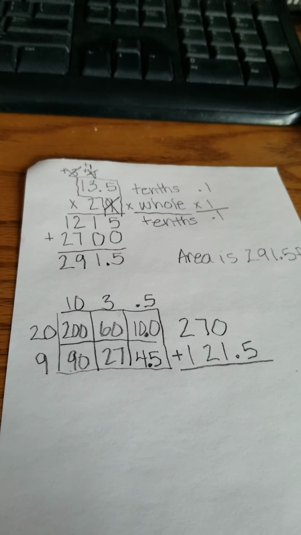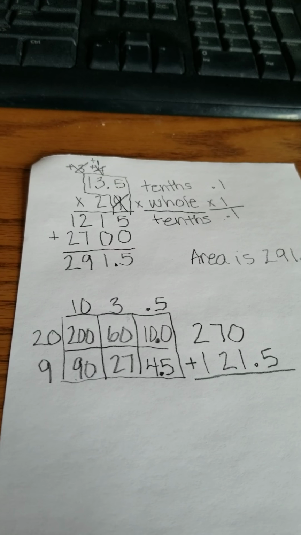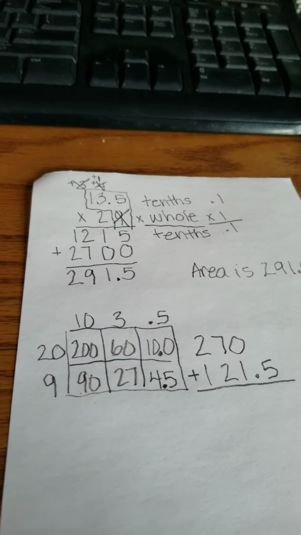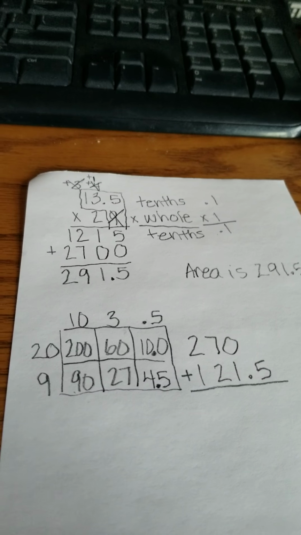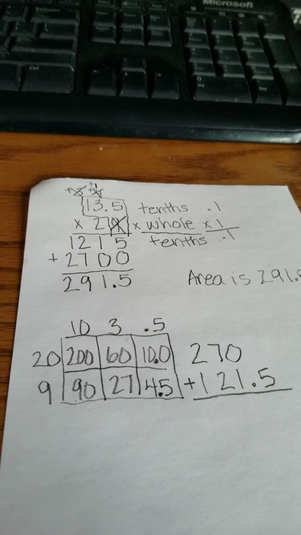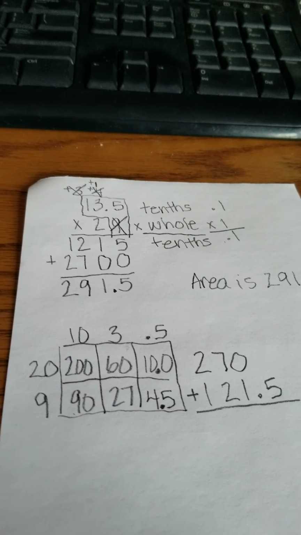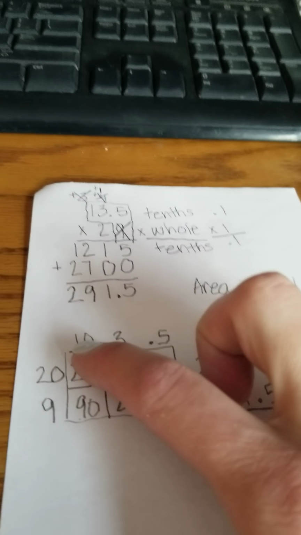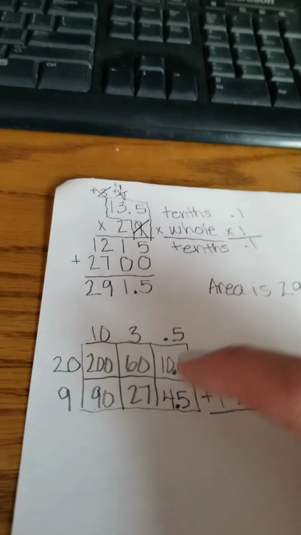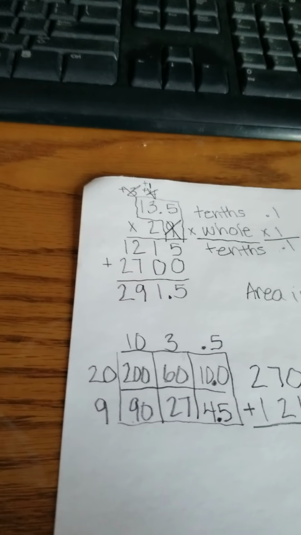All right, below it, if you still like to do the area model for your multiplication, that's what I've done. Okay, so area model is where you take the factors and break it apart into expanded form, so each digit's value. So 13 and 5/10 looks like 10, 3, and 5/10. 29 becomes 20 and 9.